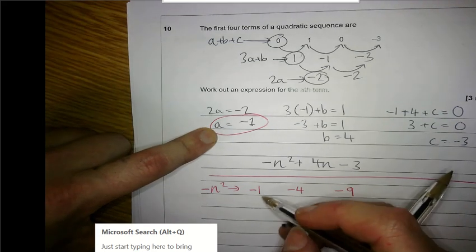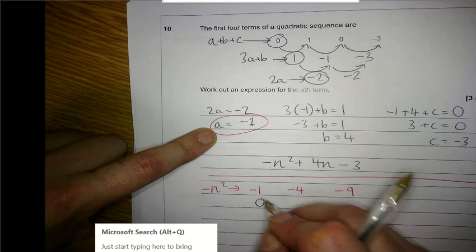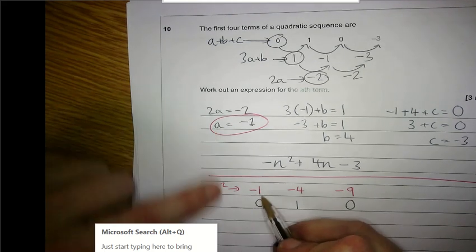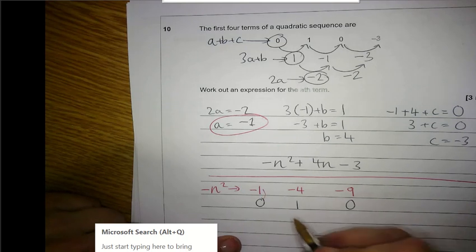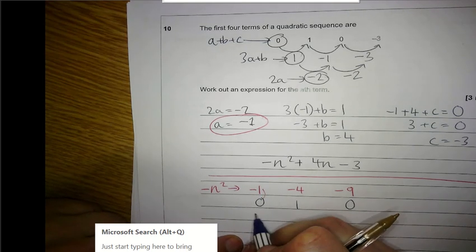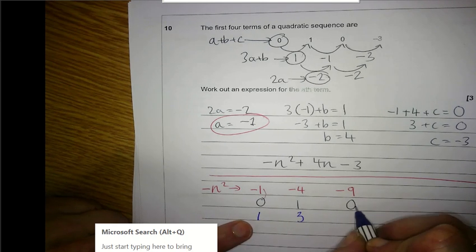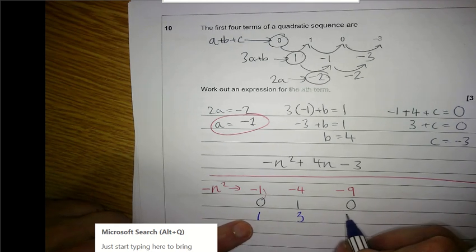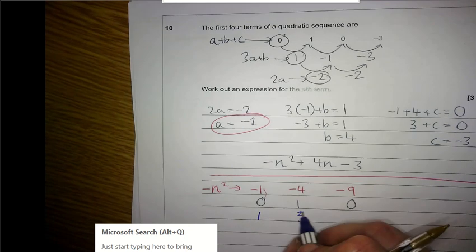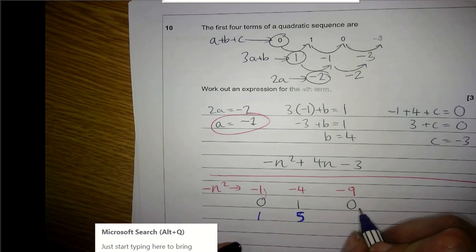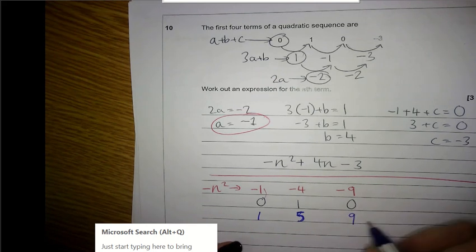And then underneath I'm going to write my sequence, which is 0, 1, 0. I want to go from negative 1 to 0, so I am adding 1. From negative 4 to 1, I'm adding 5. From negative 9 to 0, I'm adding 9.